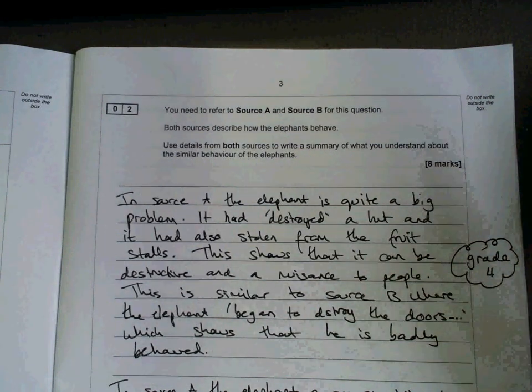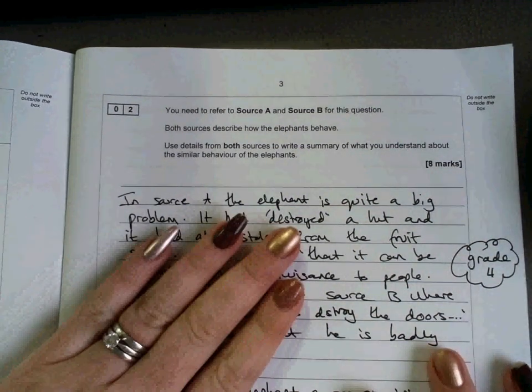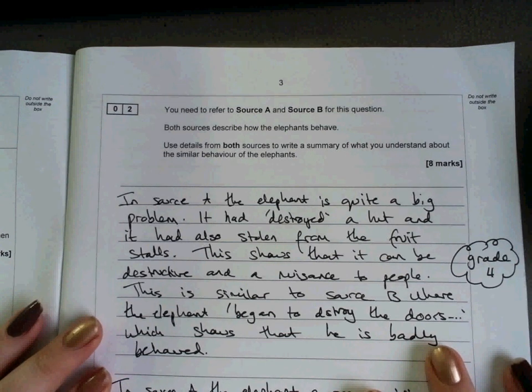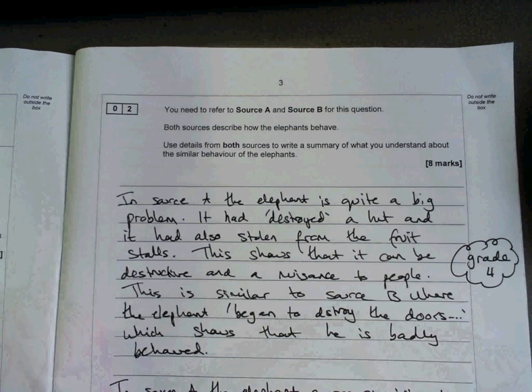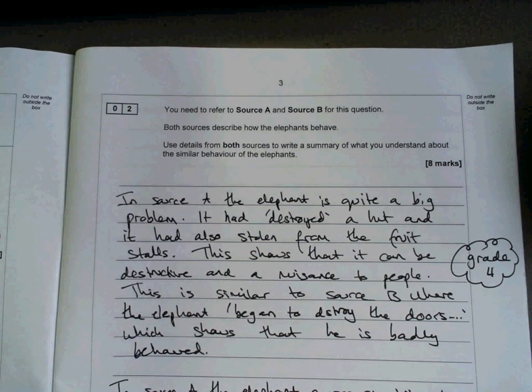I just wanted to do part of a grade 4 and a grade 9 response, and hopefully point out to you the differences, what it is that really elevates your grade from half marks to full marks, what kinds of things you need to do. So I'm just going to share with you this bit here, which would be a comfortable grade 4. It's got everything it needs to tick those boxes, flag up what elements it has that are grade 4, but then compare that to a grade 9 response, so hopefully you can see the difference between the two.